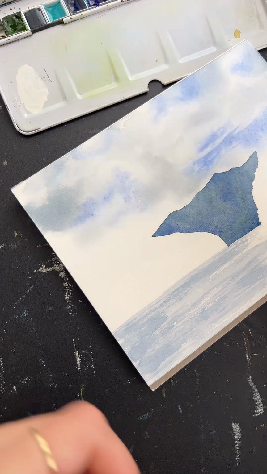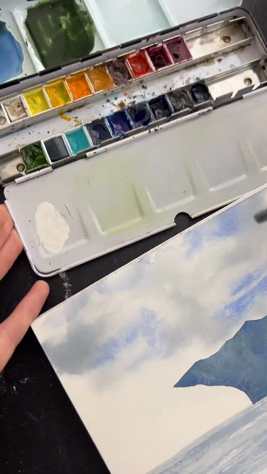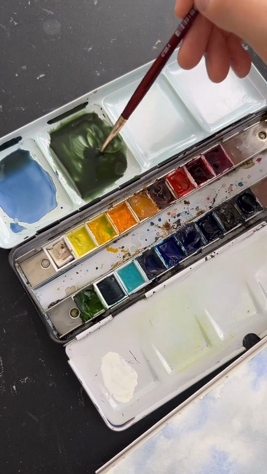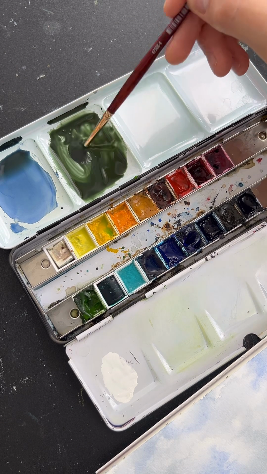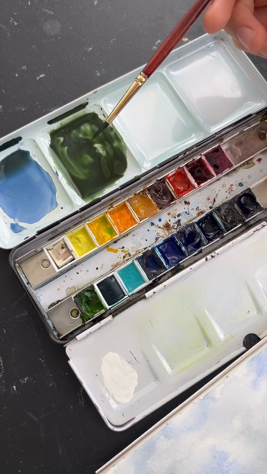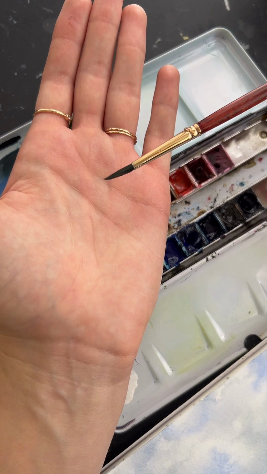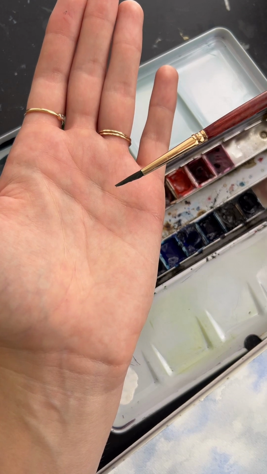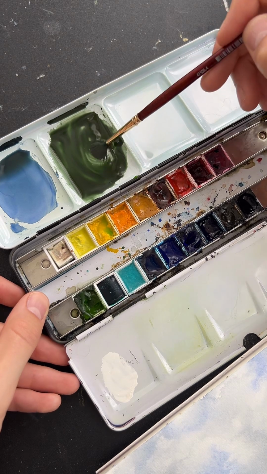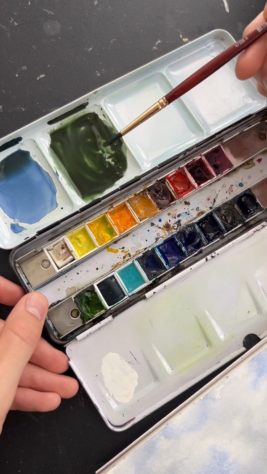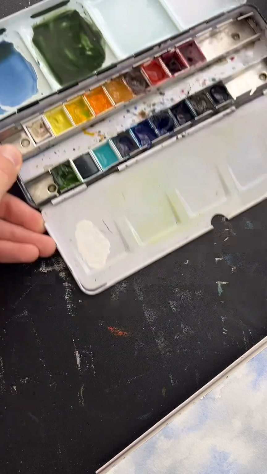So I'm flattening out my brush here, let's see if I can show you what I'm doing. I'm not twisting it, I'm just squishing it into the paint and then picking it up. And you'll see I get a flat edge and then a wide edge. I'm going to use that flat edge to make this tree texture. So squish it into the paint and then pick it up, and you should get a flat edge there.